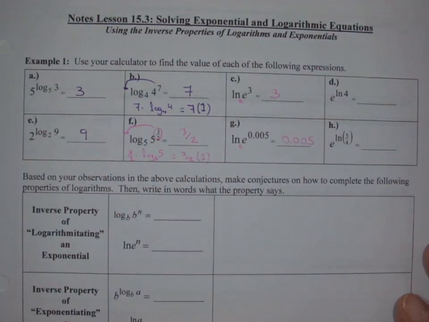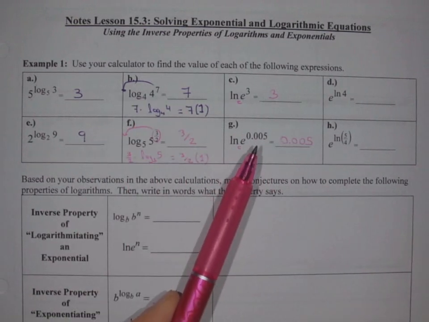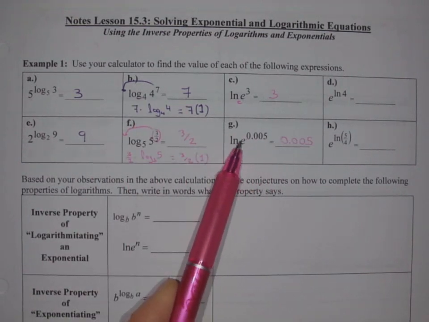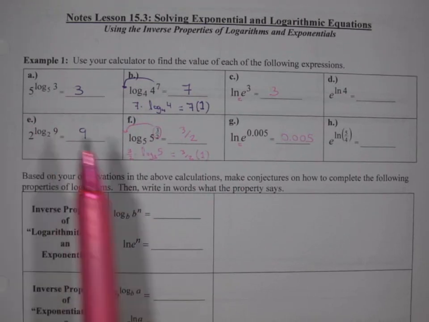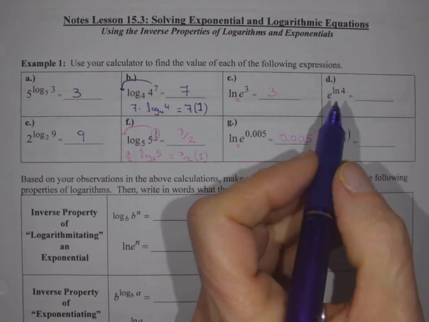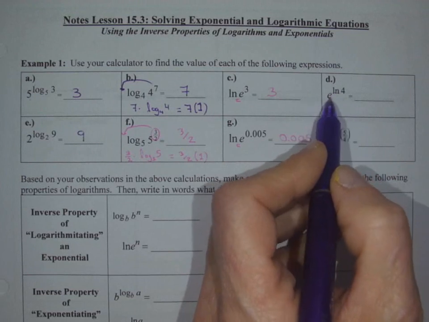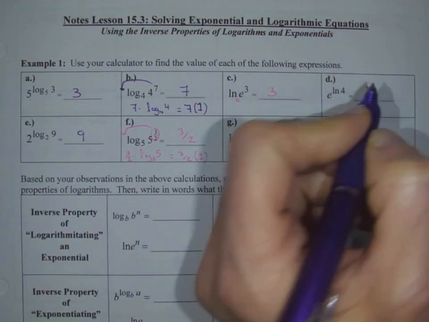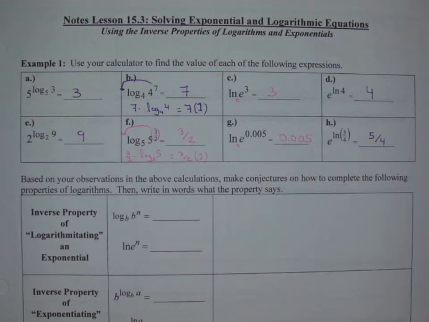You're going to say, why are we doing that? We're doing that because in a little bit, when we solve equations, those are the steps we're going to have to use to undo something. That's what we're practicing here, to realize this is true. e to the power of a natural log, those two being inverses of each other, I'm going to end up with just a 4, and here the same, I'm going to end up with just 5 over 4.